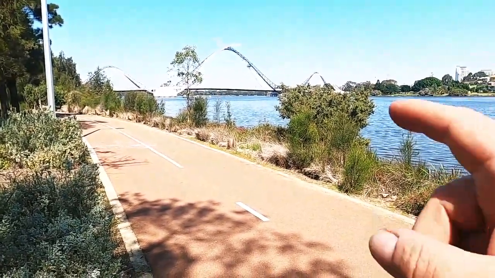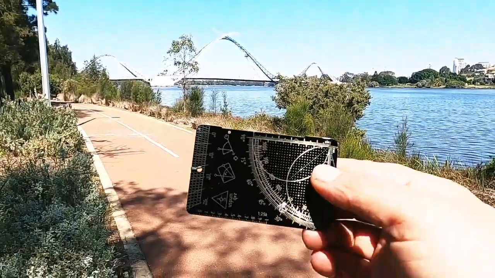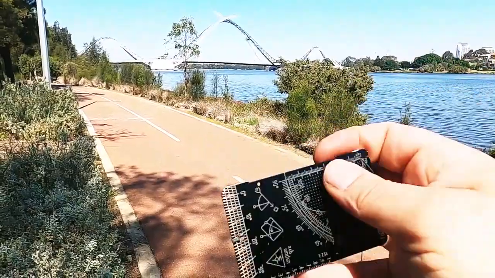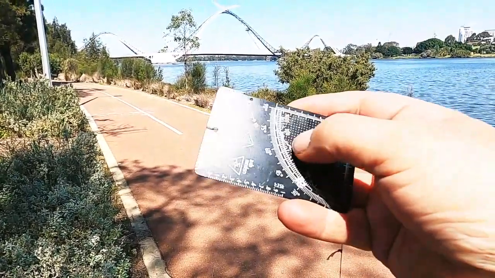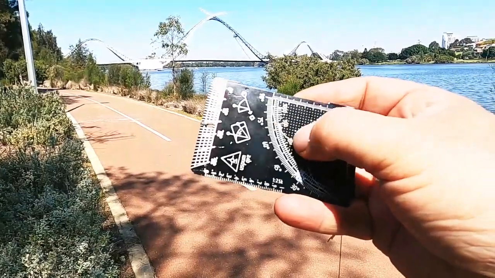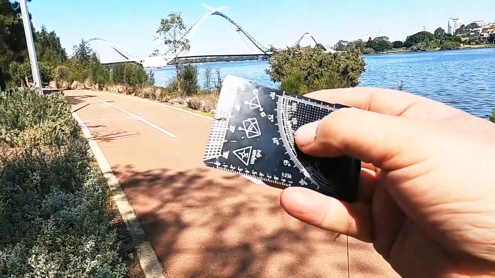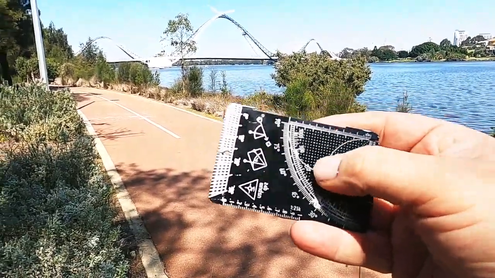So how are we going to find our angular distance? We're going to use the inclinometer, which is basically the quadrant side of the telemeter. Essentially it's like a kid's protractor. If you have a plastic protractor you'd have used in school, you can do the same thing with it.